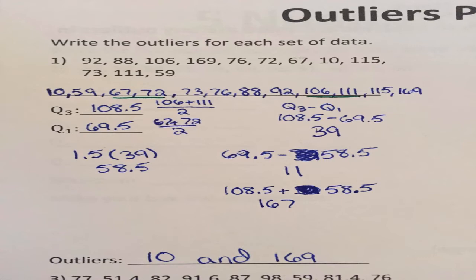For my upper limit, I take my Q3, which is 108.5, and add 58.5. When I do that, you get 167. Anything above 167 would be considered an upper or high outlier. We do have a number that fits this, and that is 169. So for my outliers, we have 10 and 169. Now you should do practice with the other outliers. I want you to do number 2, 3, and 4.